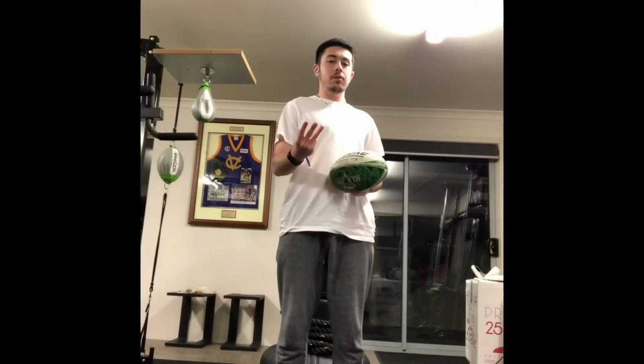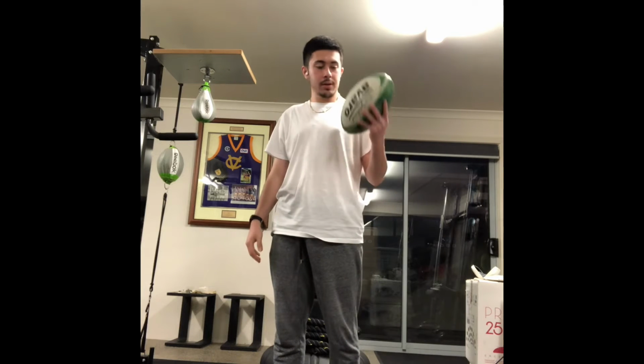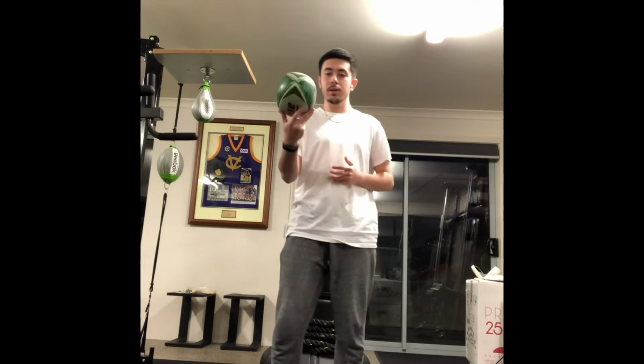Alright, so we got trial 3, different ball again. This one's probably the most difficult. It's a different shape. It's a rugby ball. A lot of grip. However, spinning an oval on the finger might be much more difficult compared to a basketball. So let's see what we can identify.